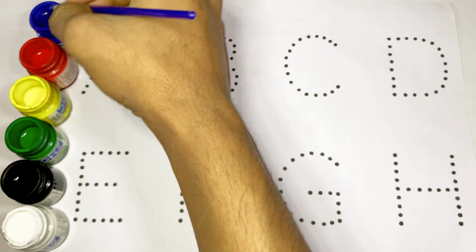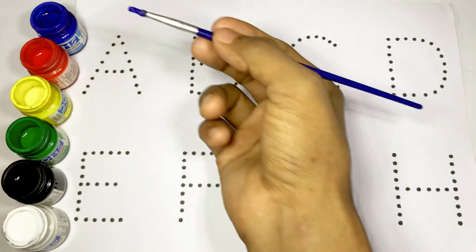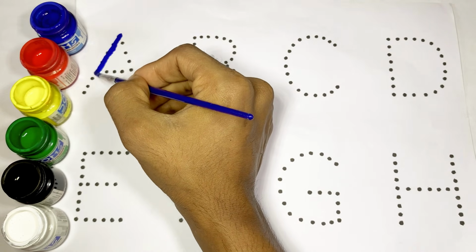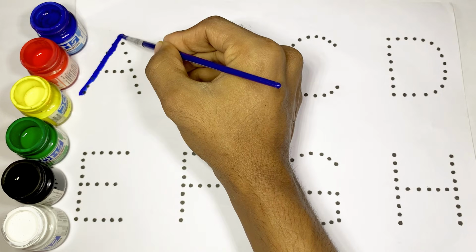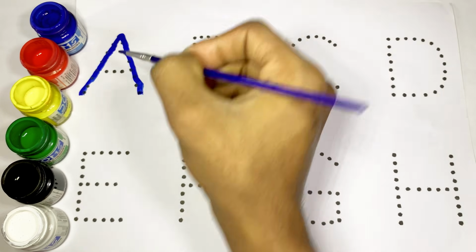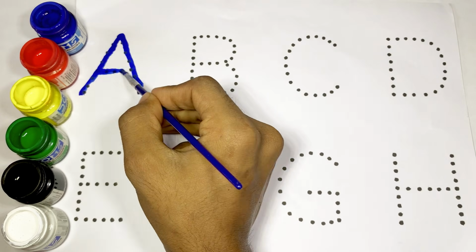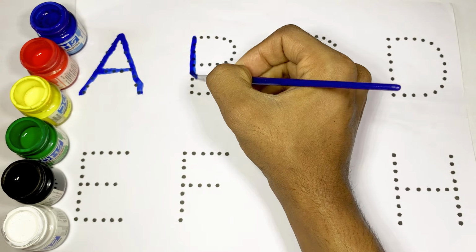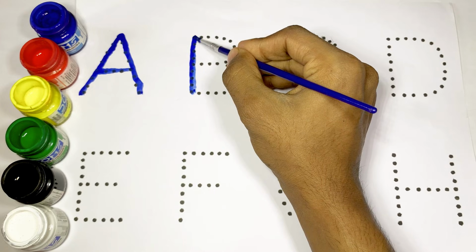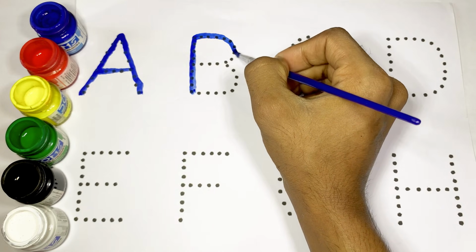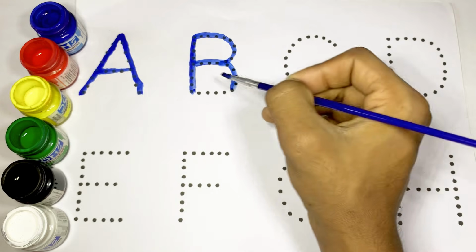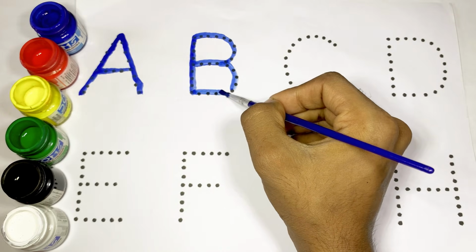A for apple, A for ant, and use blue color. The alphabets of A. B for ball, B for bat. The alphabets of B.